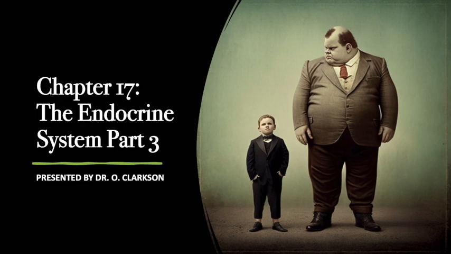And then it's going to affect your bones. So it's going to increase the release of calcium from your bones. It's also going to affect your GI tract to help absorb more calcium from your diet.